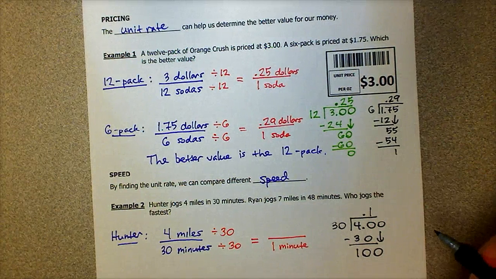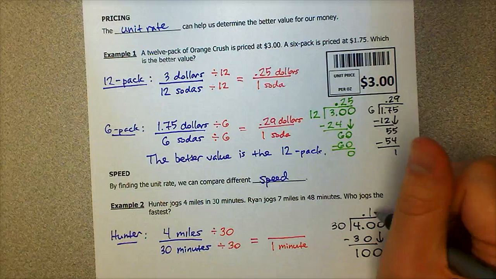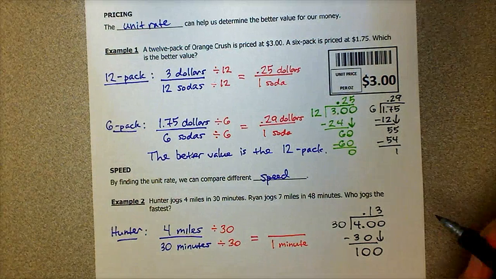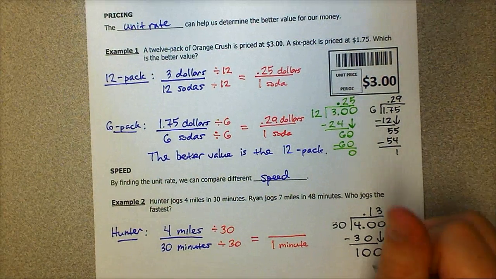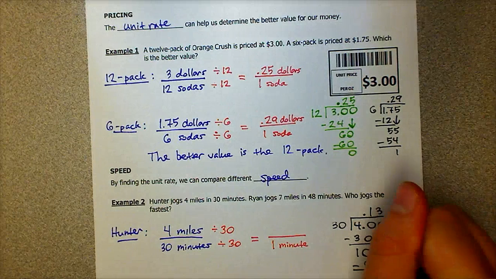30 goes into 100 3 whole times. So now I have a 0.13. 3 times 30 is 90, and I get a remainder of 10.